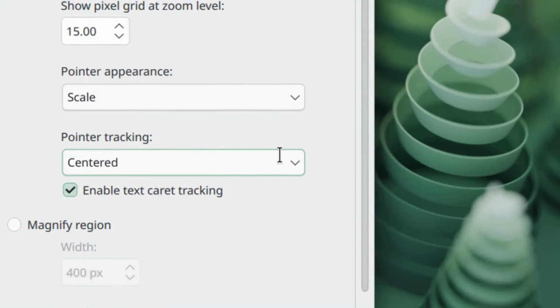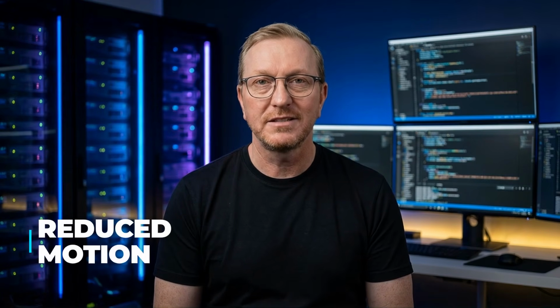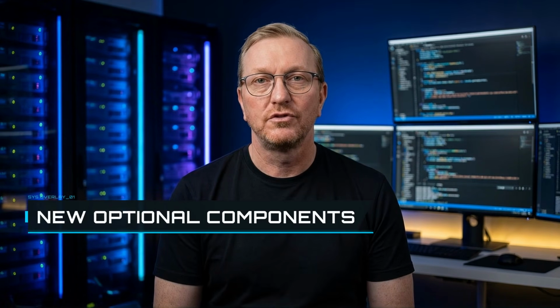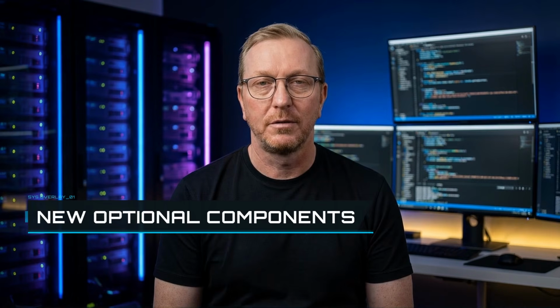And for the Wayland session, there's now support for slow keys, an accessibility feature that requires a key to be held down for a moment before it registers, which is incredibly helpful for users with motor control difficulties. The desktop also now properly respects the standardized reduced motion setting, disabling animations for a more static experience if you prefer.